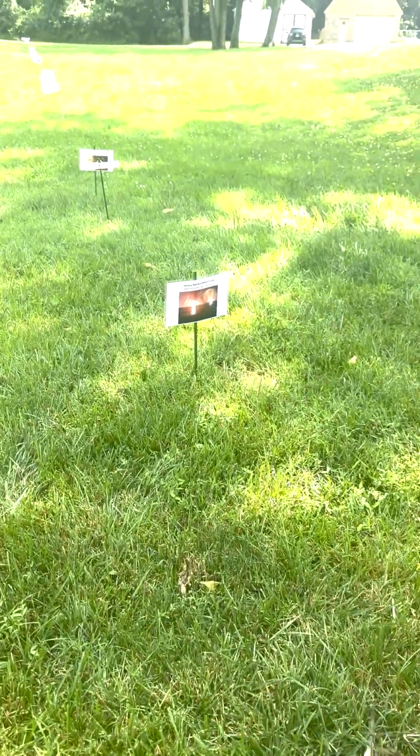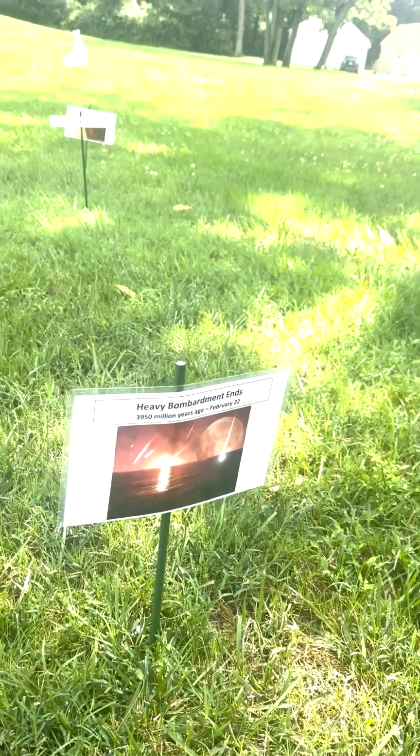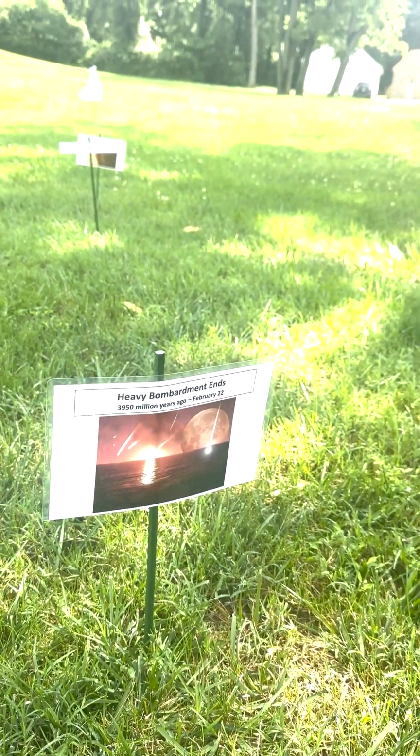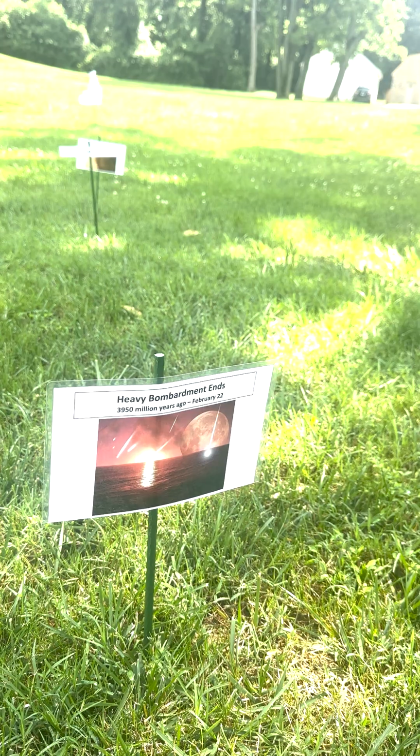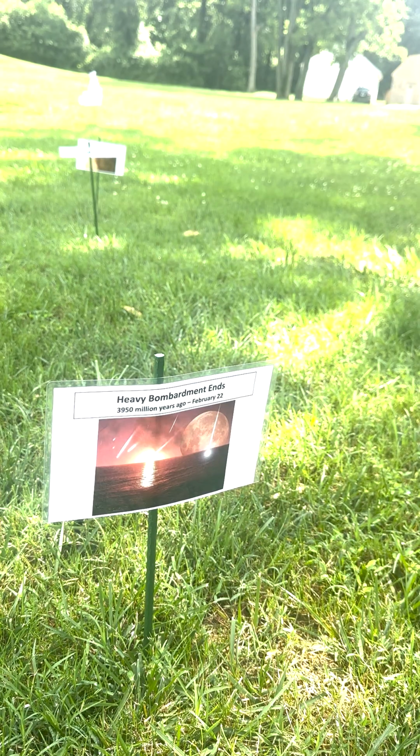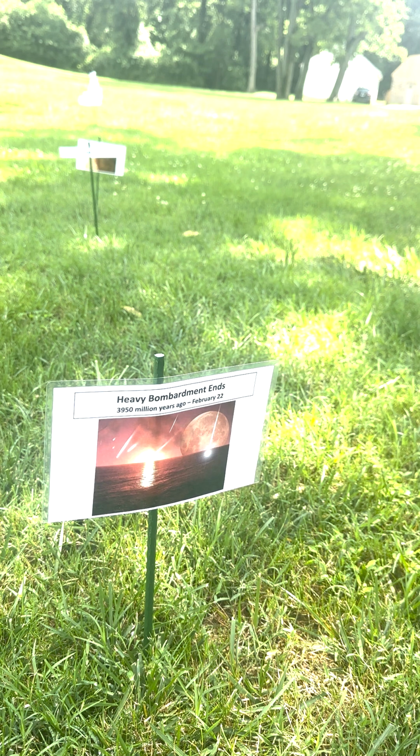Finally, we end up at February 22nd, about 3.95 billion years ago, where the heavy bombardment ends. For the first 600 million years of Earth's existence, our planet was stuck in a brutal cosmic shooting gallery, constantly pelted by giant asteroids and comets. But by late February on our calendar, just over 14 meters from our starting line, the solar system finally cleared out. This chaos stopped, the skies cleared, and the Earth's environment finally stabilized enough to set the stage for life to truly take over the planet.